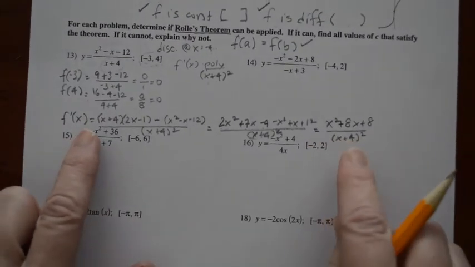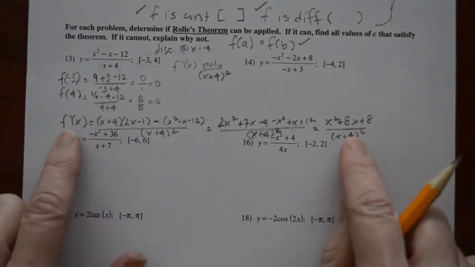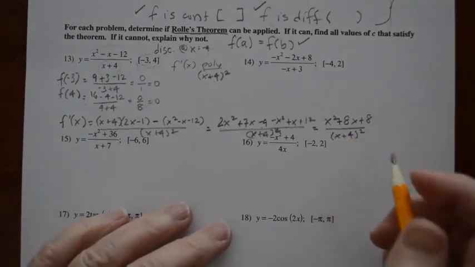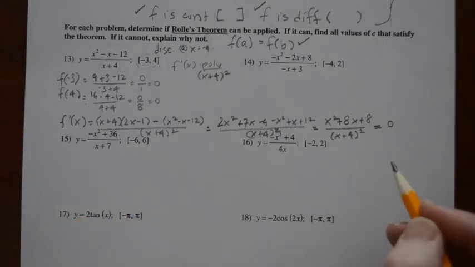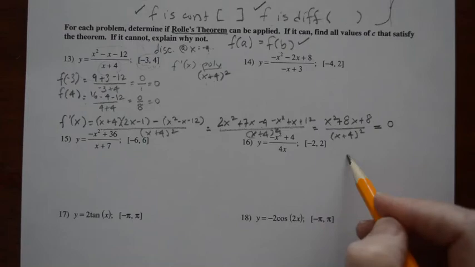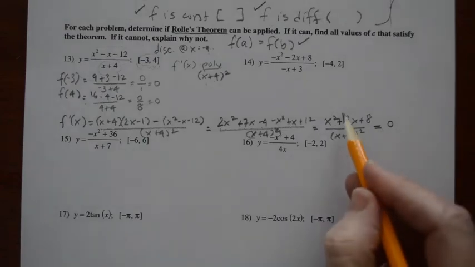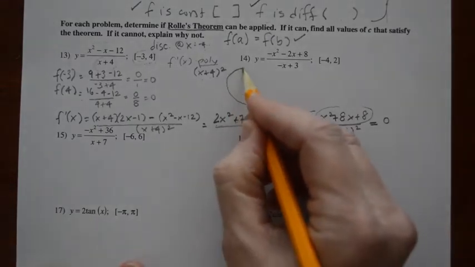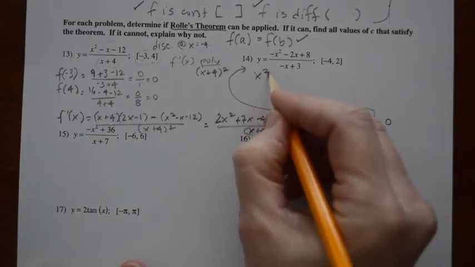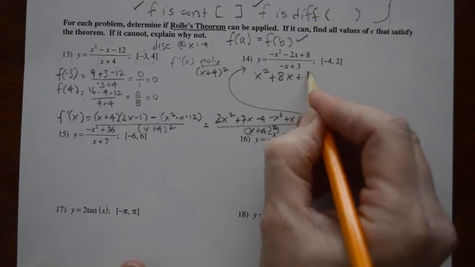So it guarantees that there is some place where this function, the derivative, is equal to 0, right? And I have to figure out what that is. Now again, when we've got a fraction like this, the only place that this can be 0 is when the numerator equals 0. So really what we're going to do is say, I want to know when x squared plus 8x plus 8 equals 0.